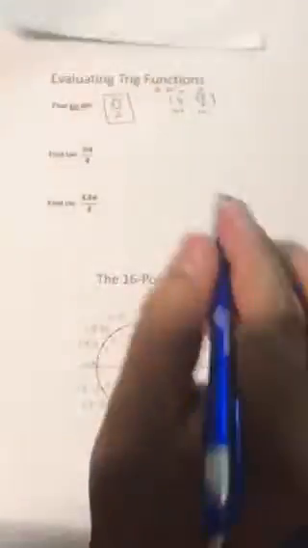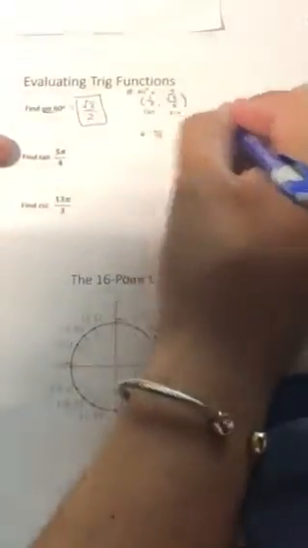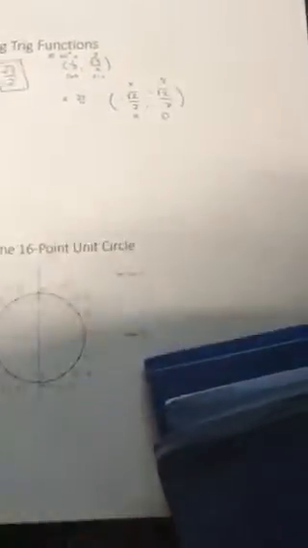Okay, so the next one, 5 pi over 4. So I'm going to go to 5 pi over 4. It's right here. These are my coordinates. So at 5 pi over 4, my coordinate is negative square root of 2 over 2 and negative square root of 2 over 2. So remember, x and y, a and o. So tangent, that's not sine or cosine, so I'm going to have to do some more work here.